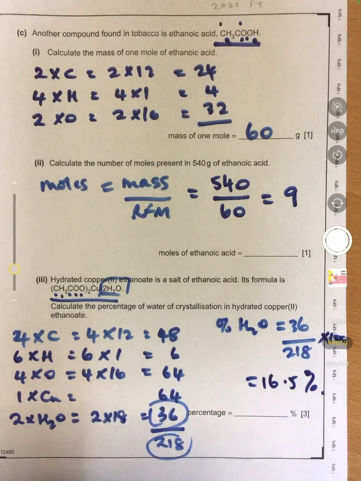So that's the sort of question that comes up in the foundation tier. I'm going to do another couple of these for higher tier questions, which will have more of the style of questions you get for these reacting masses.